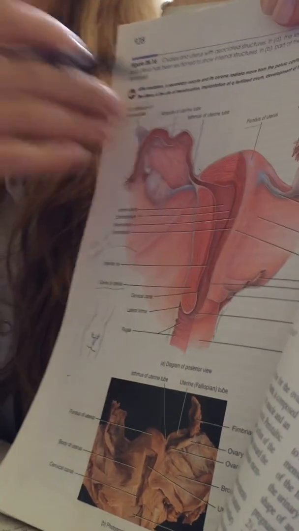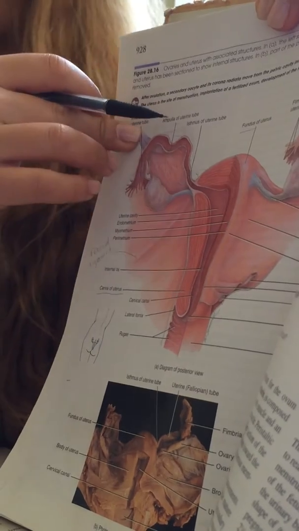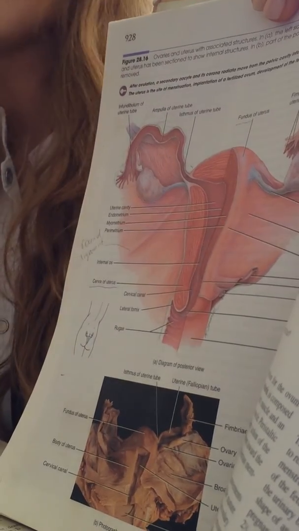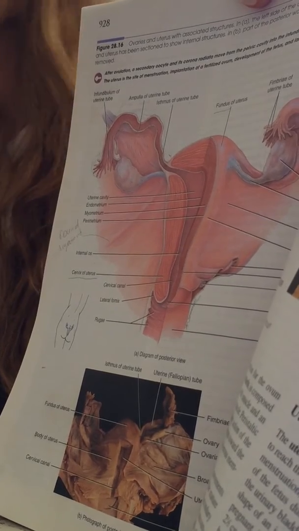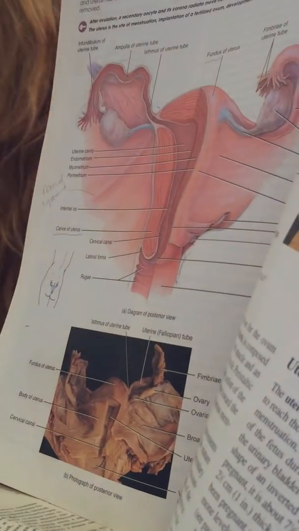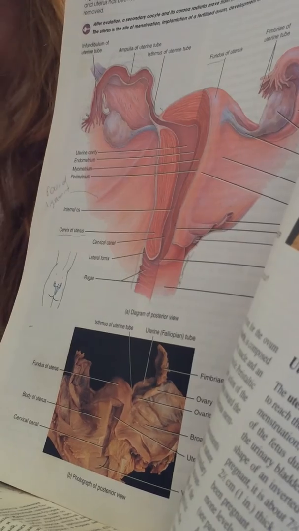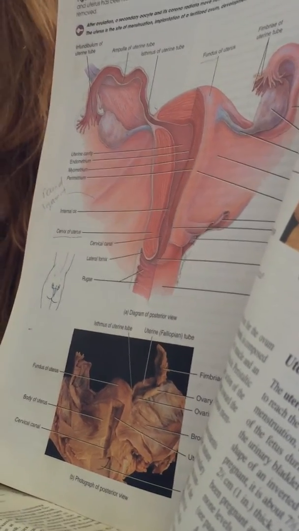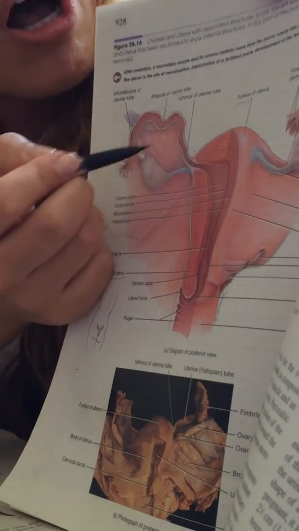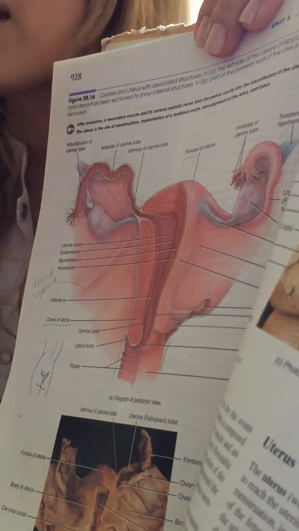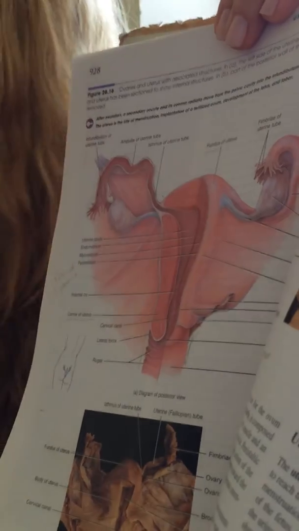But the important part is that the inner mucosa layer consists of ciliated epithelium. Where did we have ciliated epithelium? What was it characteristic for? Respiratory system. Yes, respiratory, not lungs. So here we also have ciliated epithelium. The ciliated epithelium helps this ovum to move, okay?